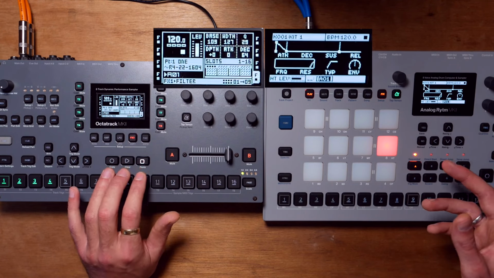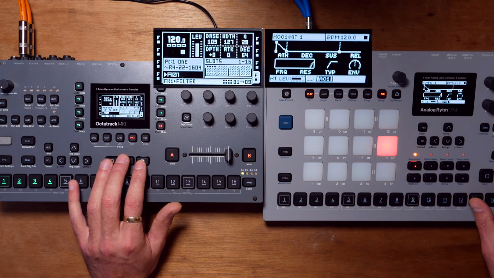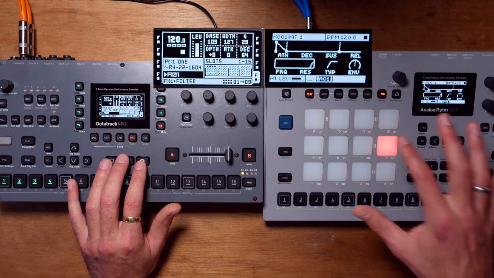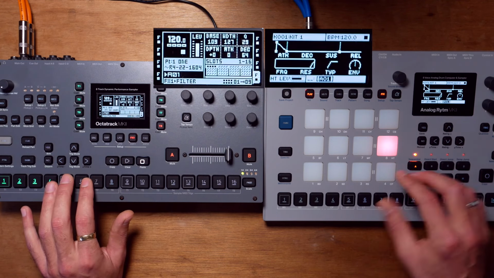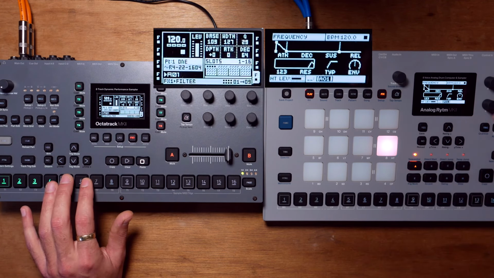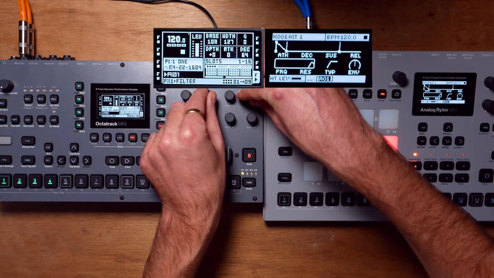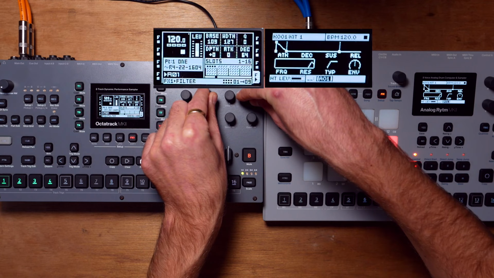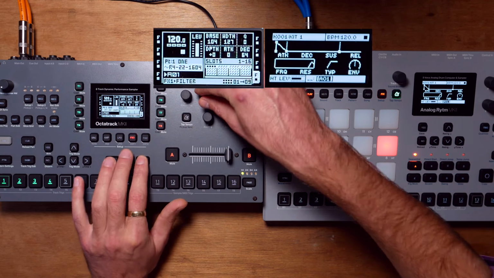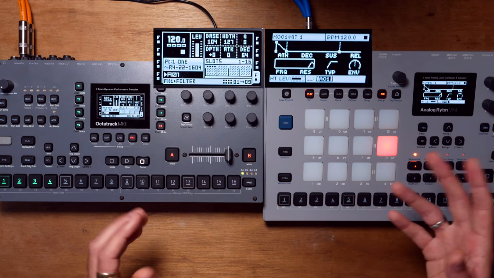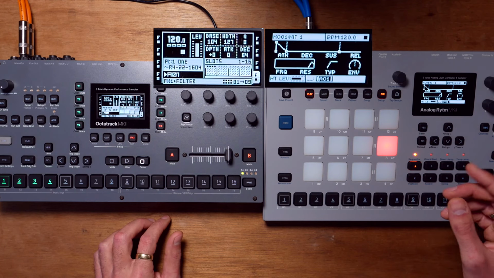Maybe the curve is not as steep, I'm not sure, but I like what I hear from the Rytm better on this one. Anyway, sounds quite different, as you can tell.